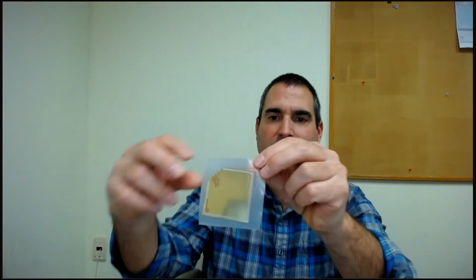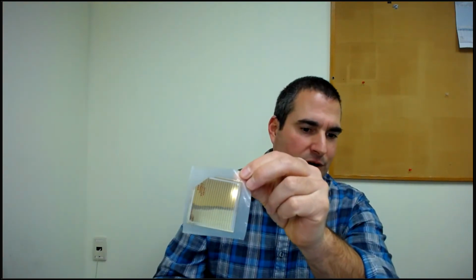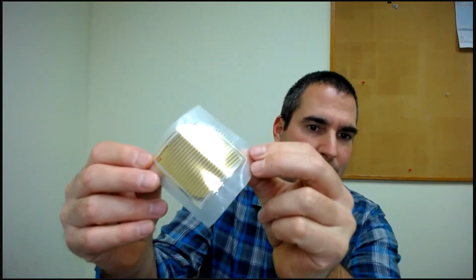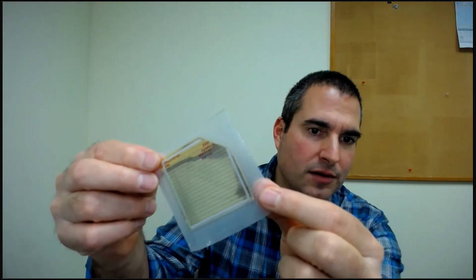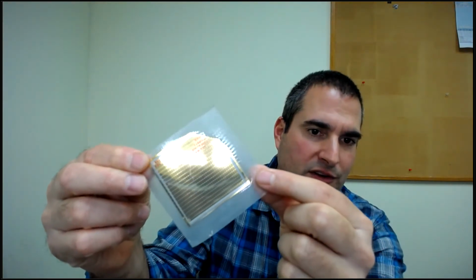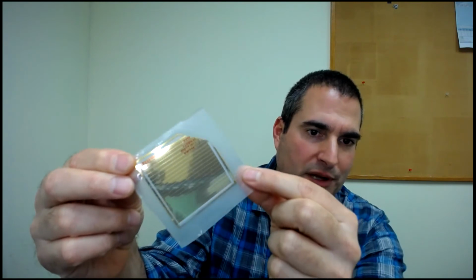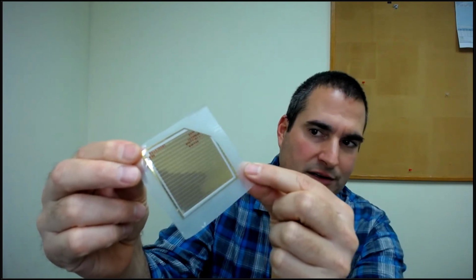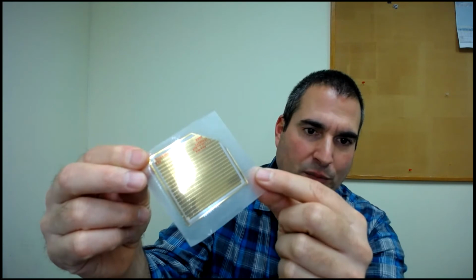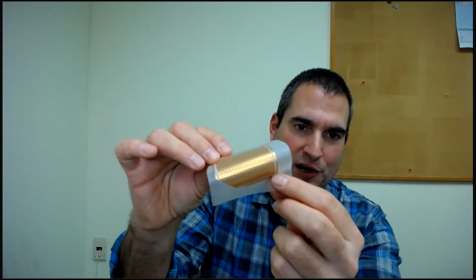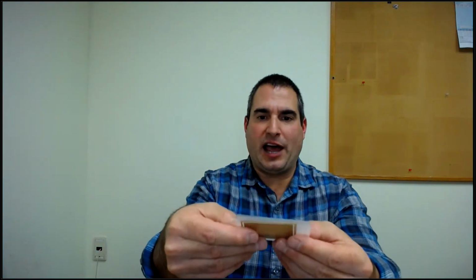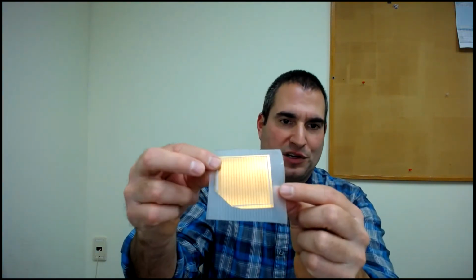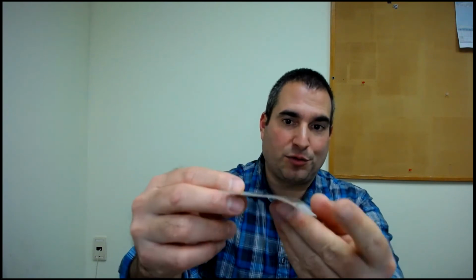And here's an example. You can see it's probably 500 or so pieces on there, maybe even a little bit more. Now, this part was mounted on tape because once the parts are diced, you're not dicing all the way through the tape. You're dicing through the ceramic.